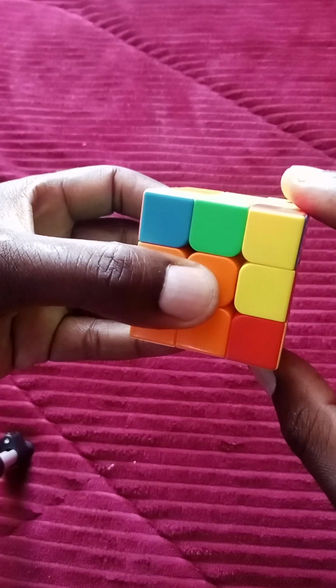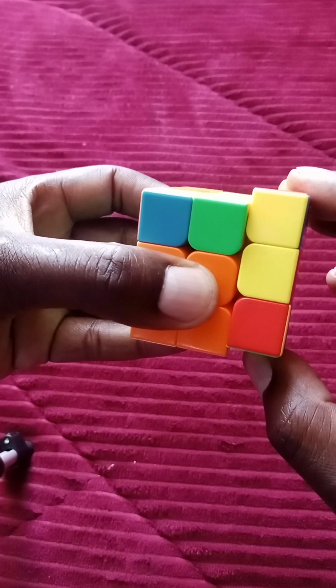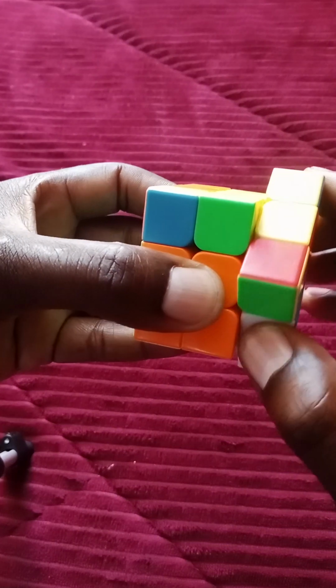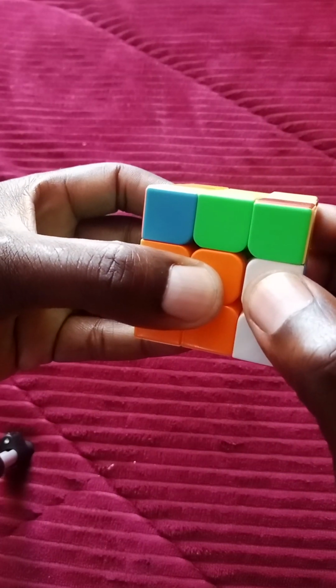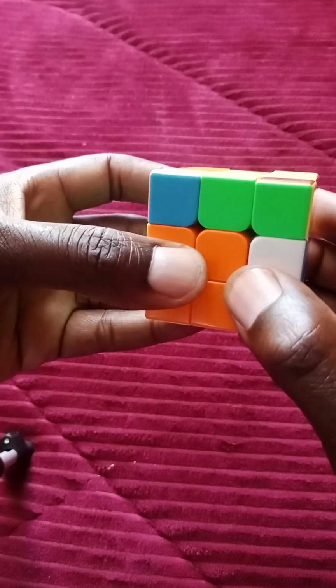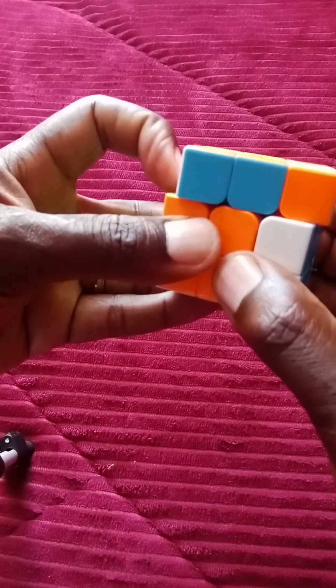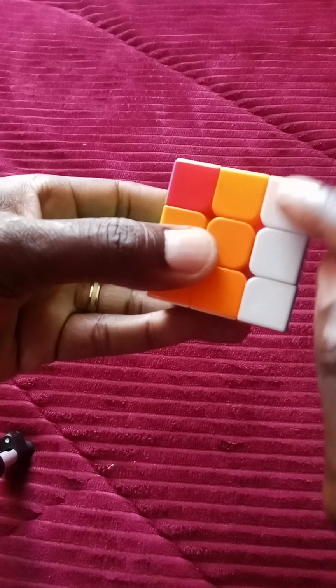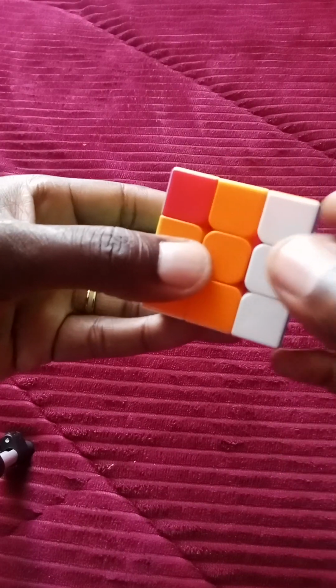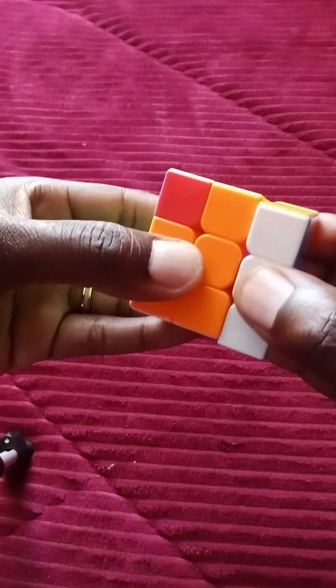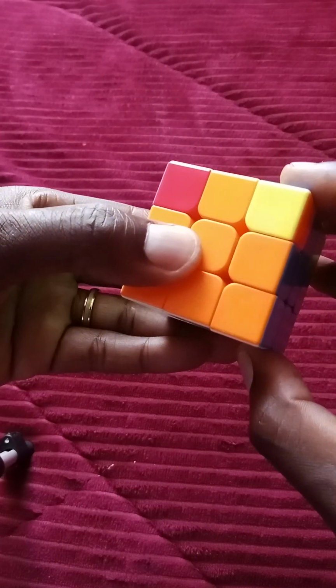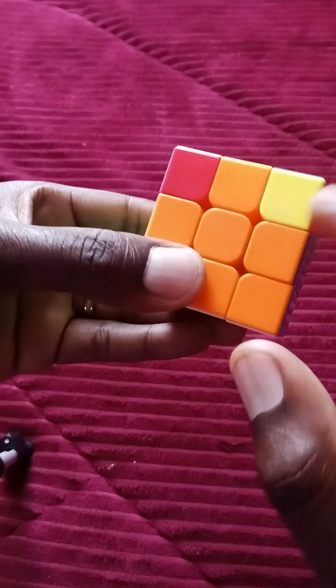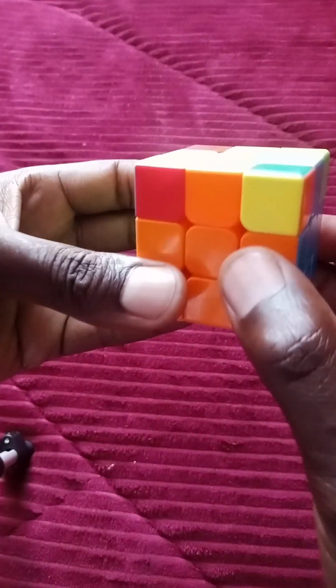Then we will turn the right part up and return the two steps that we made until the whites are arranged the way we started, and then we will just put them back, because we should be very keen on not spoiling these two layers at the bottom.